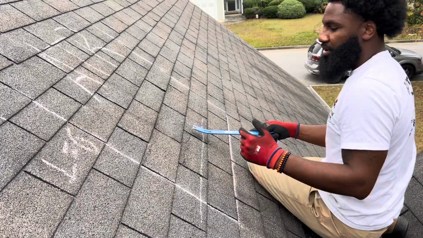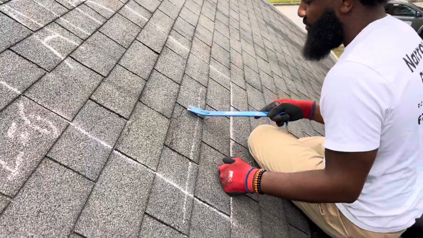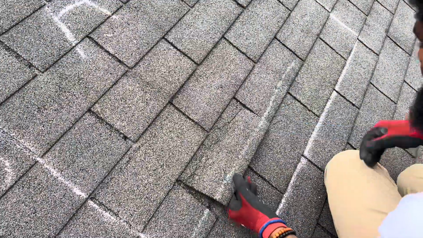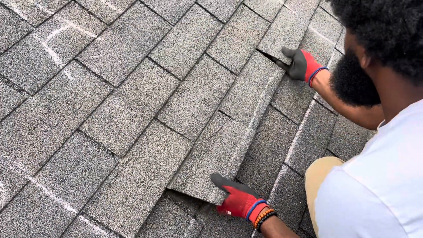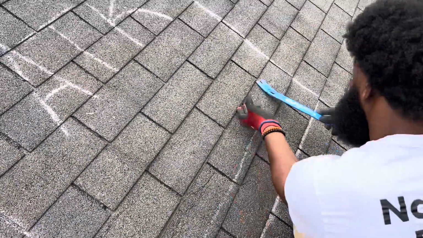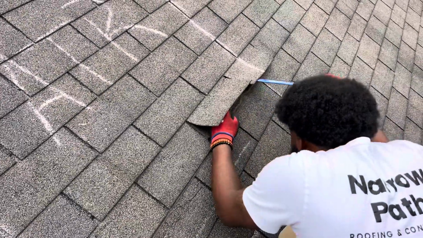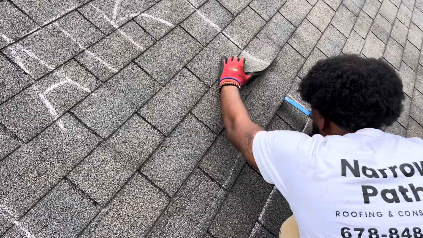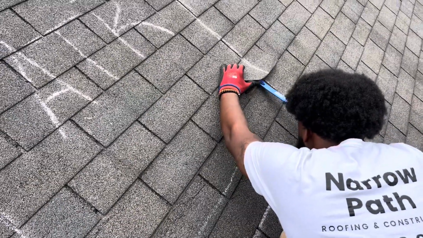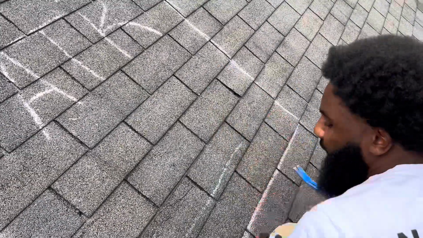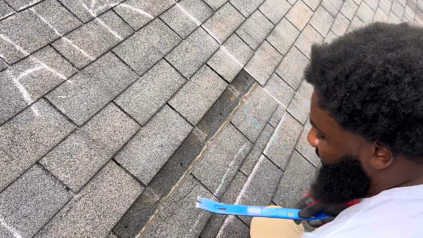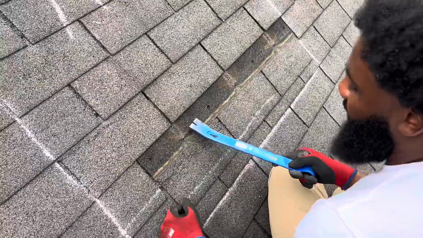So if you can come in, we just now detached the shingle. Let's verify. Oh, looks like we got one more nail. Okay, now we have the shingle detached. As you can see, this is where the damaged shingle is right here.